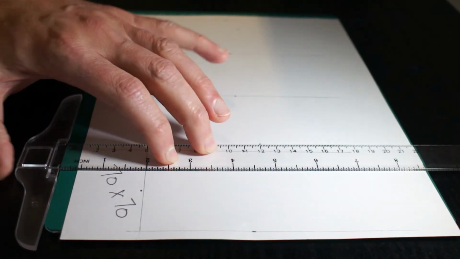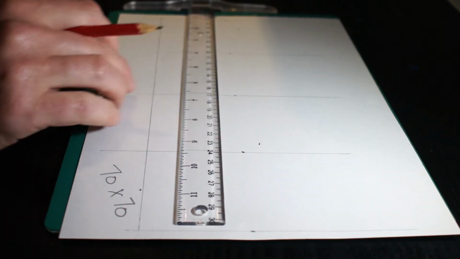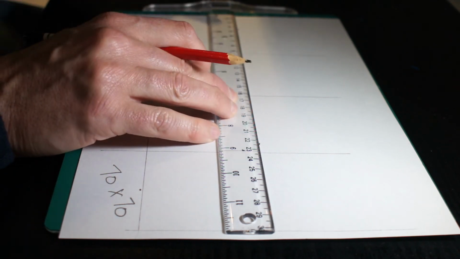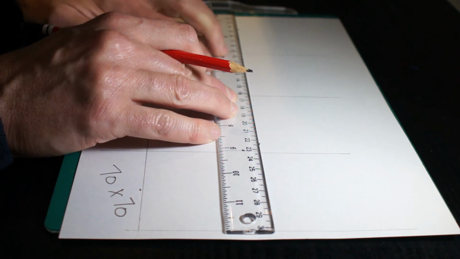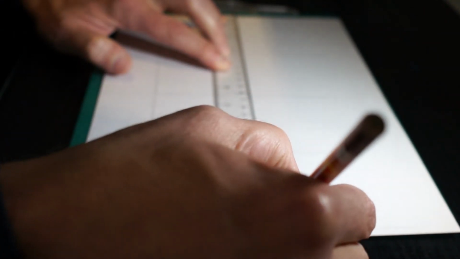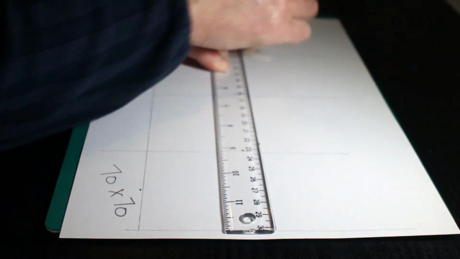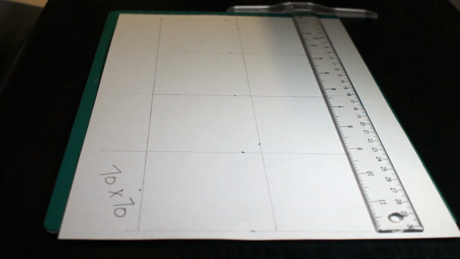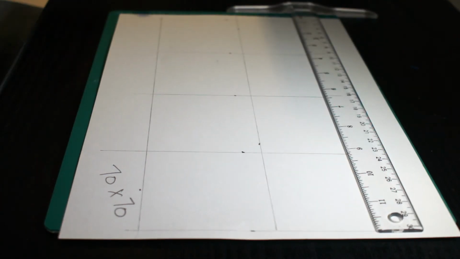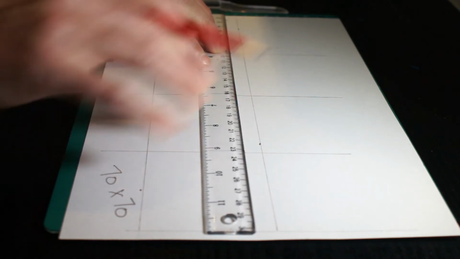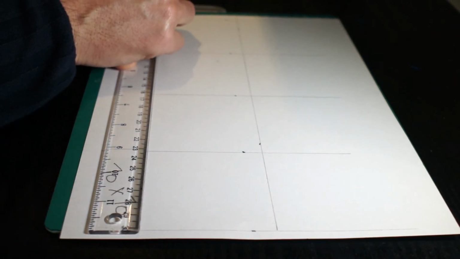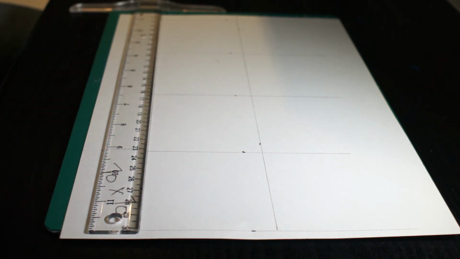And I'm going to go up to 12. And then what I'm going to do is make sure that they line up. I'm at 1 here still, and I'm just going to draw right the way across to the end. And you should start to see now 1, 2, 3, 4 squares. This bit here at the top I'm going to use as the tab for the top of my money box.